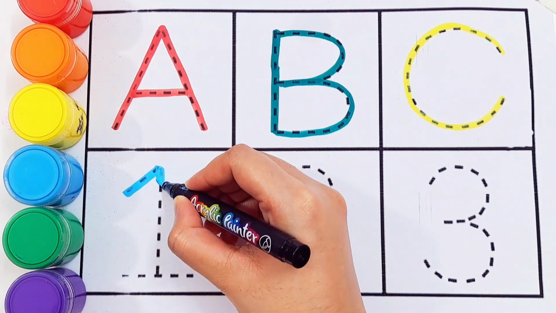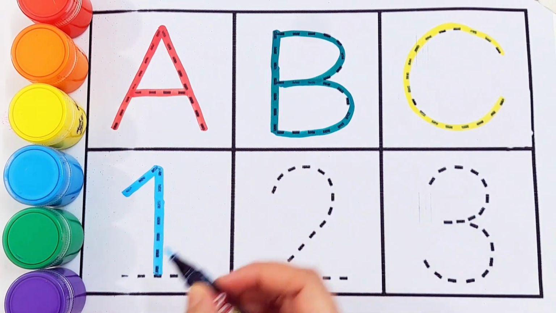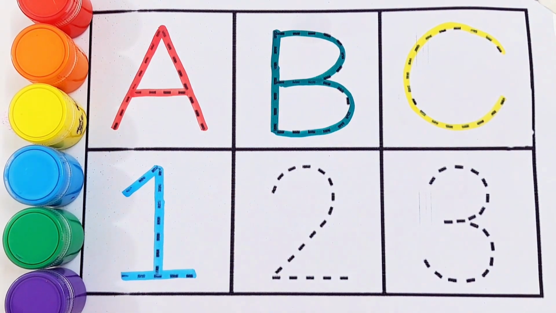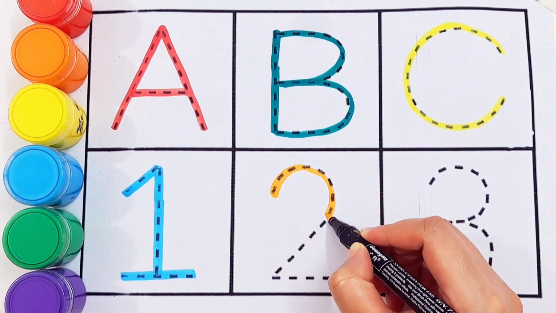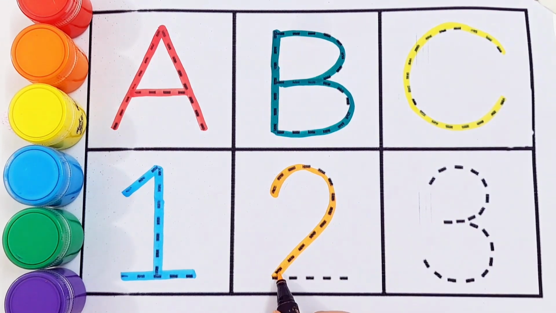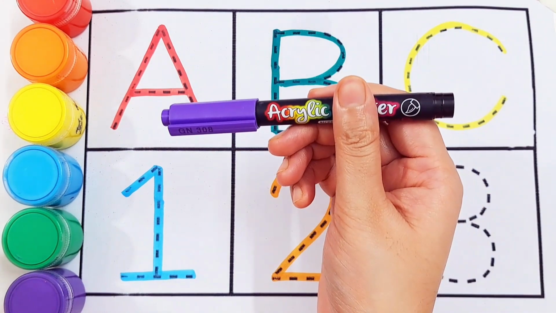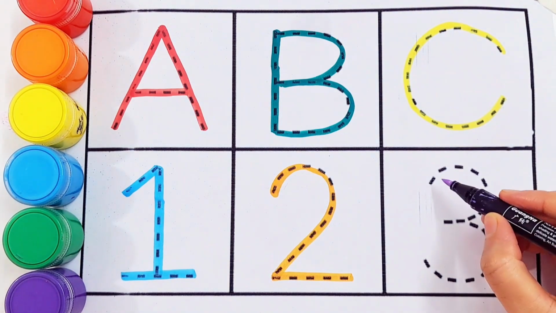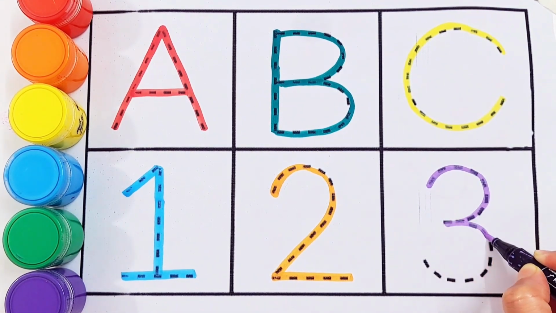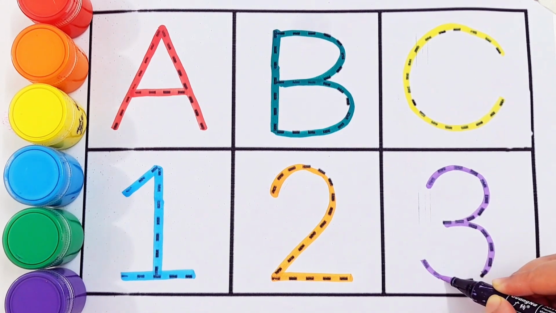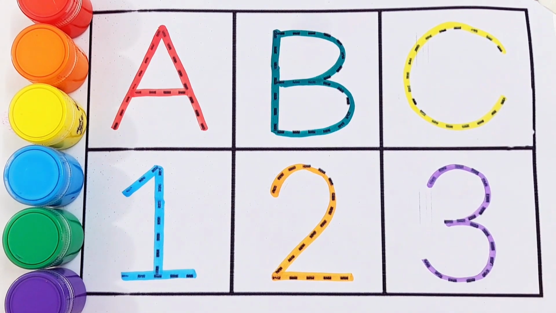Number 1. O and E. 1. Orange color. Number 2. T W O. 2. Violet color. Number 3. THREE 3.